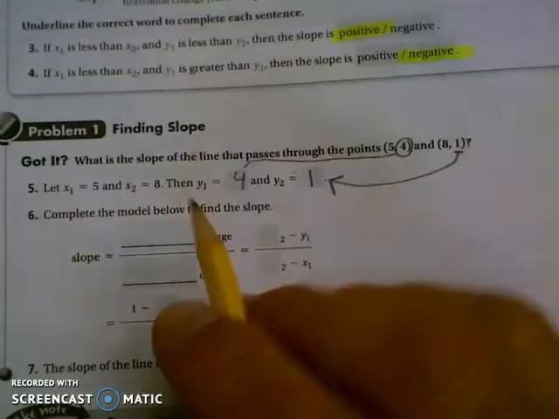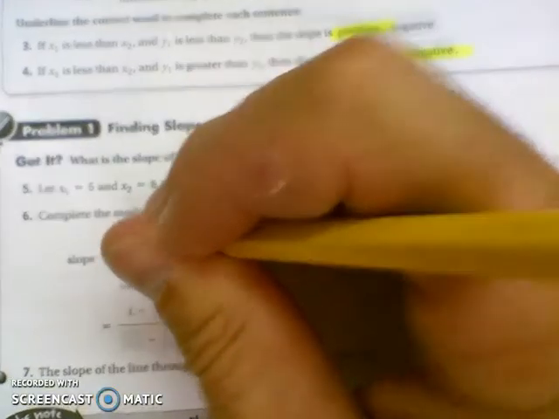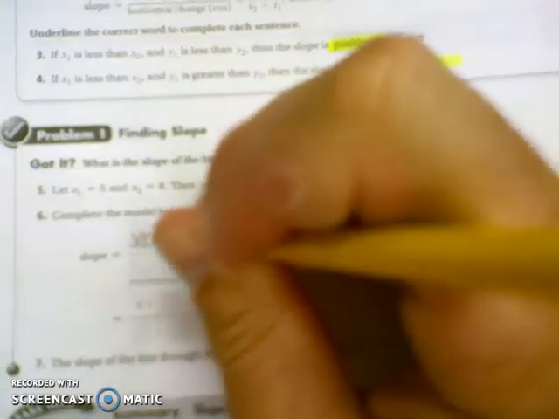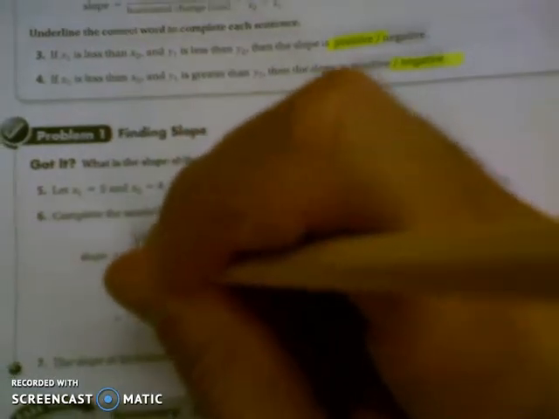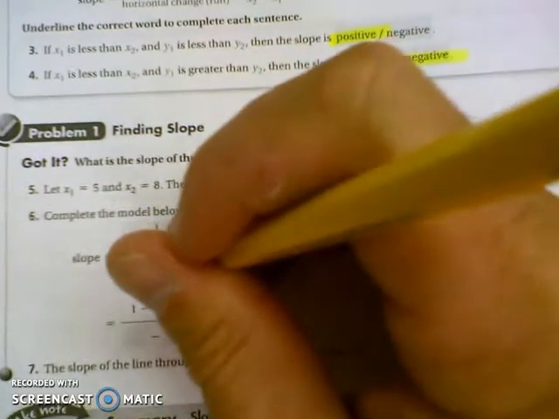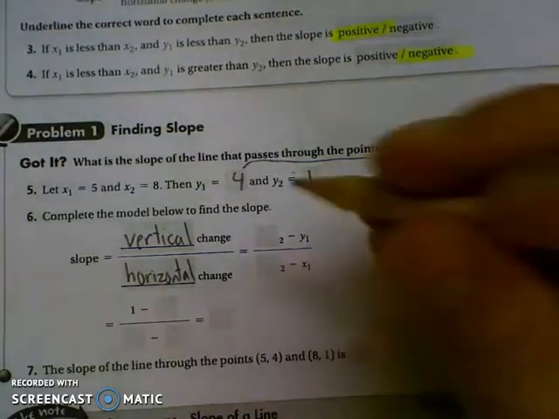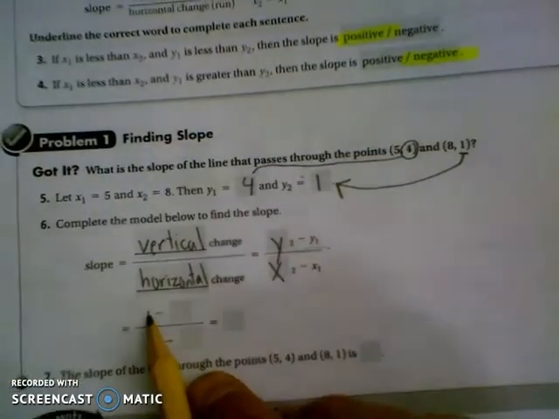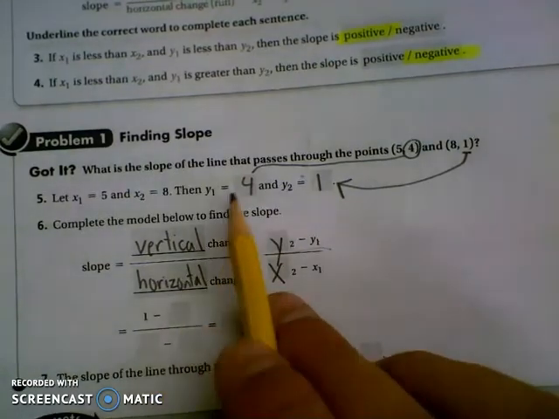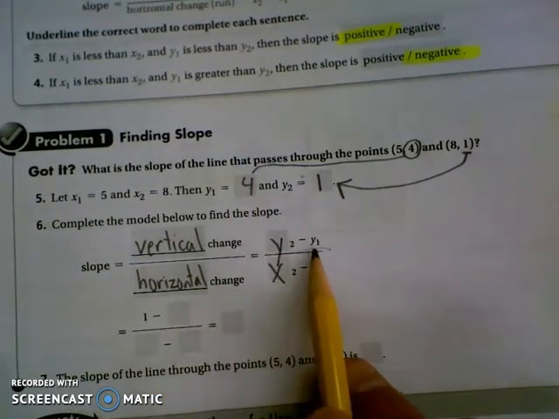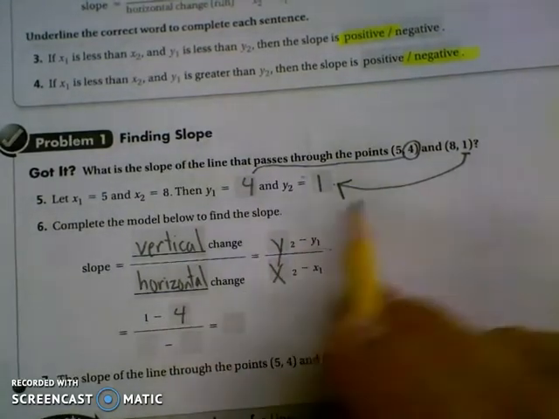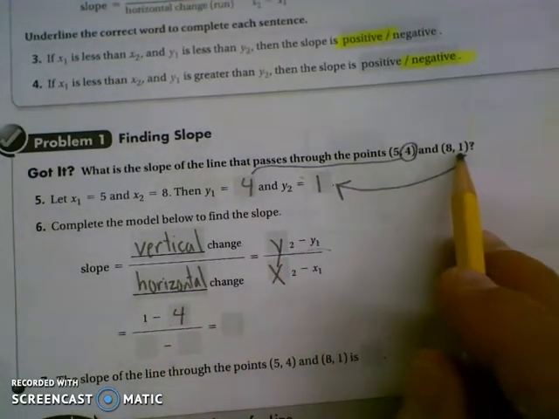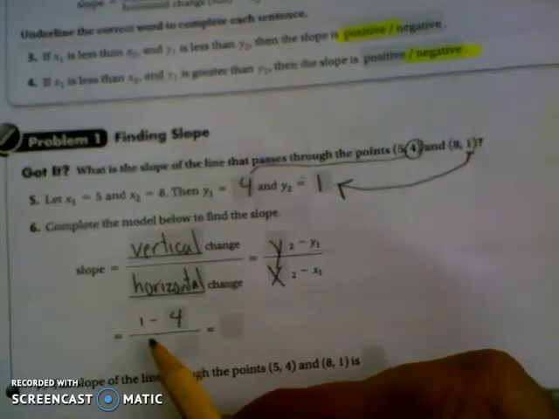So again, complete the model below. Slope equals vertical change over horizontal change. And over is a better word than divided by. It's not really dividing. We're going to keep it over as a fraction form. And y2 minus y1 over x2 minus x1. And then we're going to put down the numbers here. Here's 1 that we said before. It's y2. 4 is y1. Then we have x2 and x1. So we have 8 and 5 here.